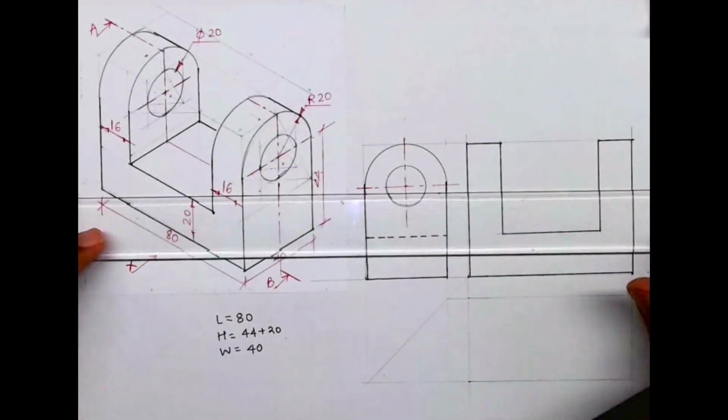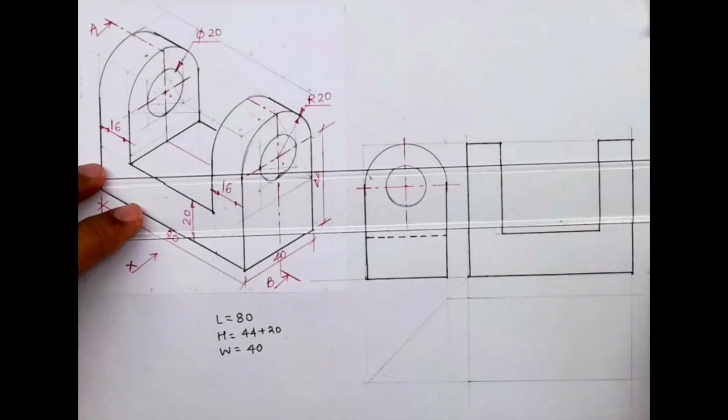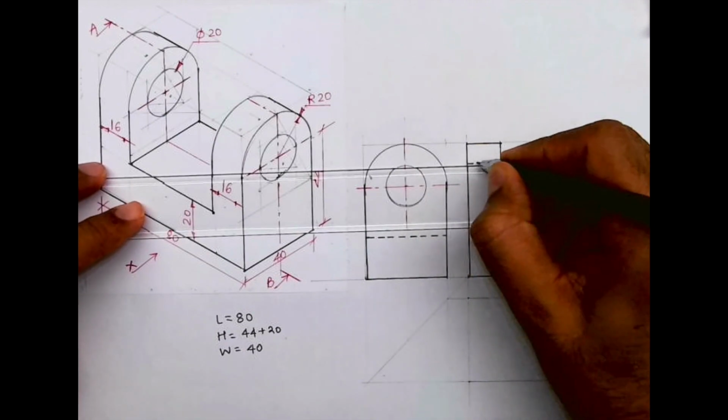And we need to draw two dotted lines for the circle. If you remember the LRTB concept, then the extreme top and extreme bottom points will give you dotted lines over here.